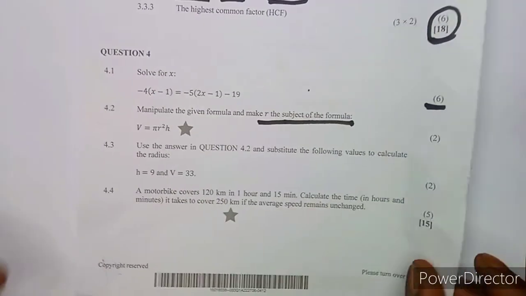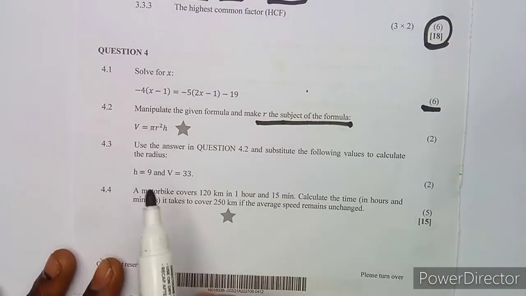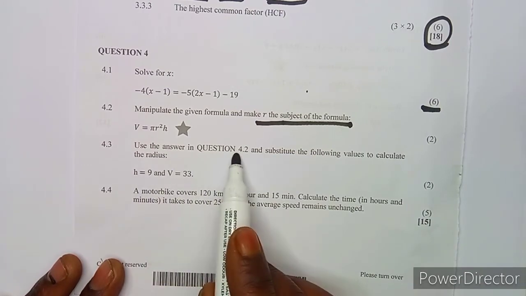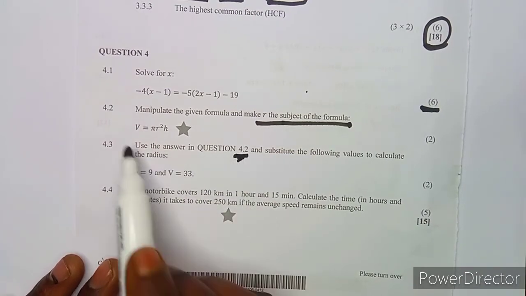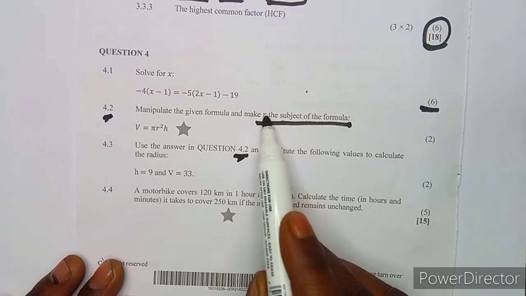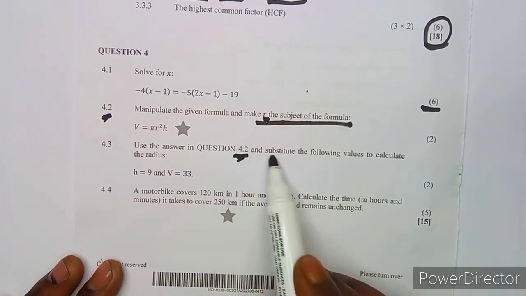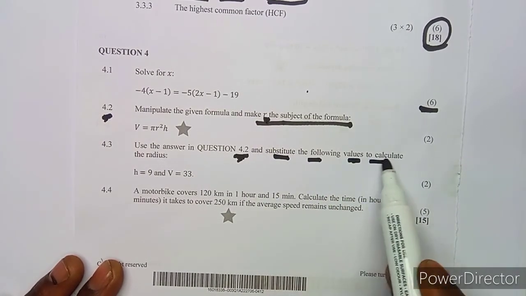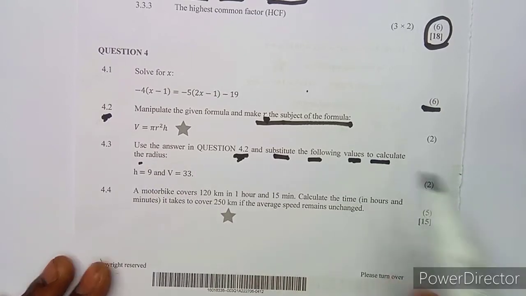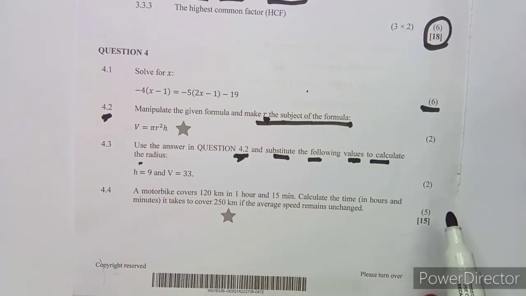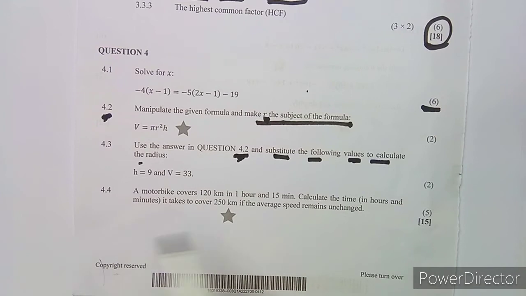All right, I'm not going to throw this away because we have to use it here, because here we are now asked to use the answer in question 4.2. And in 4.2, what did we do? We made r the subject. Now substitute the following values to calculate the radius. Okay, they are now telling us that it's a radius, but they didn't tell us, they just said manipulate the formula.